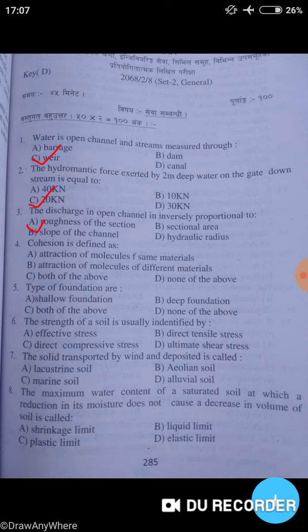Cohesion is defined as attraction of molecules of the same material, attraction of molecules of different material. Types of foundation are... The strength of the soil is usually identified by effective stress, direct tensile stress, direct compressive stress, ultimate shear stress. Its answer will be effective stress. Strength of soil is usually identified by effective stress.